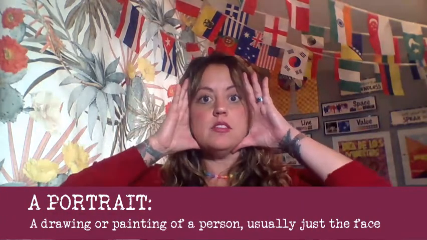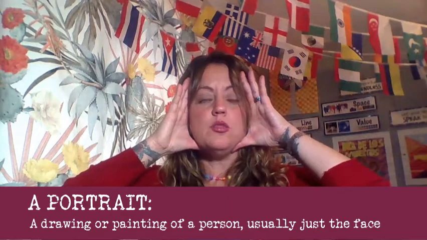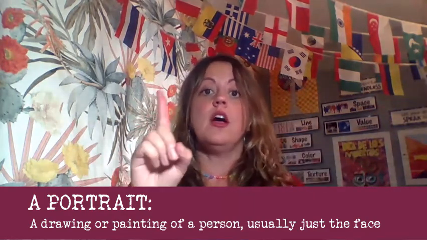A portrait is a drawing of somebody's face, and you are going to choose whose portrait you are going to draw. It could be your own portrait, which is called a self-portrait. It could be a portrait of a best friend or your grandma or your uncle. Whoever you decide, we are going to learn how to draw a simple portrait, and then we are going to have fun mixing different skin tones with some very simple colors.